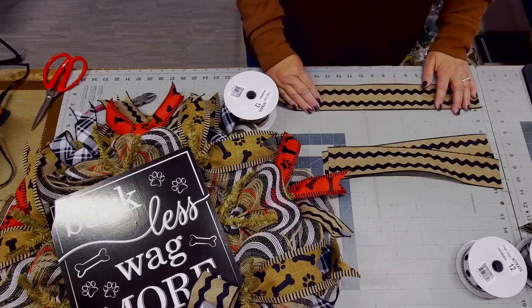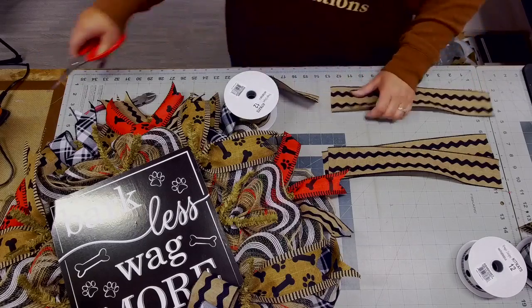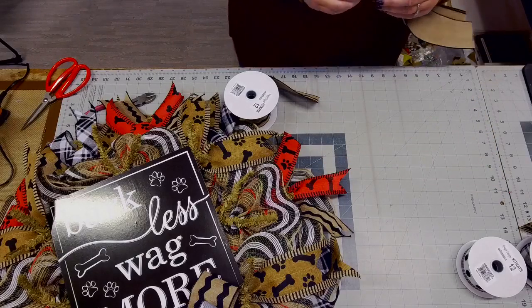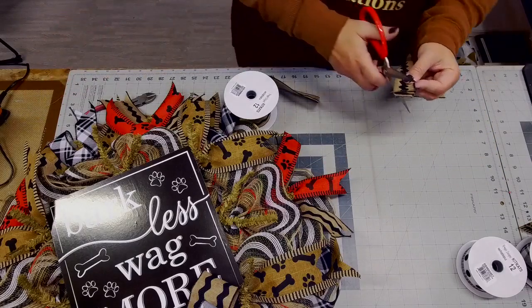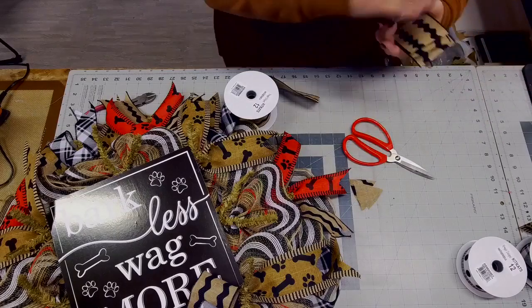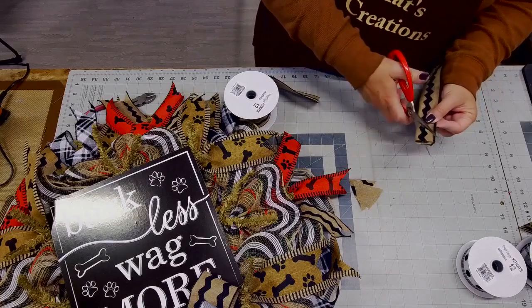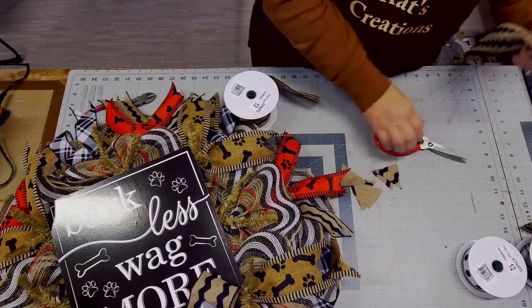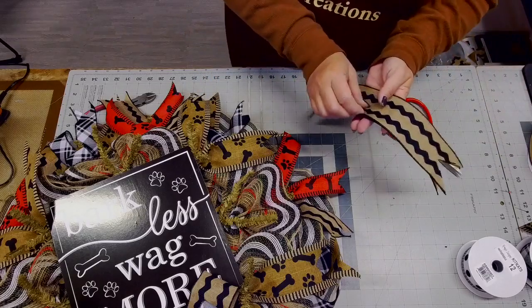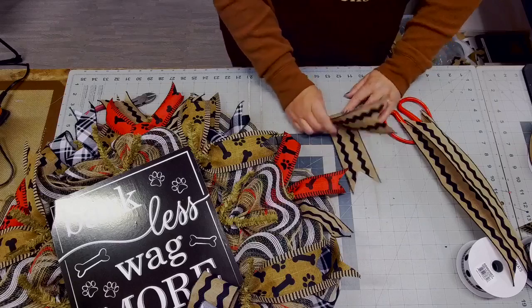But I'm going to carry our ribbon tails and half bows up to the top. With the sign and the bow, you just never know. So I always wait till we get the sign in, we get the bow in, and then we look at, hey, where does everything else fall in relation to that? And so we are just going to, and trust me, you can still see all the deco mesh.